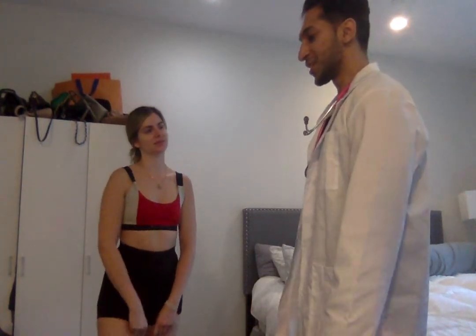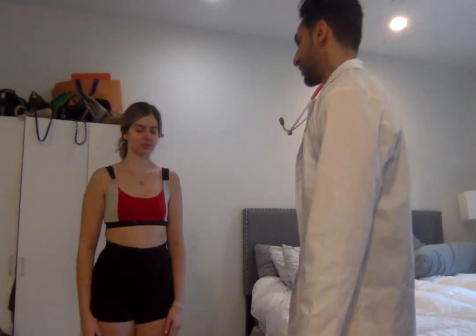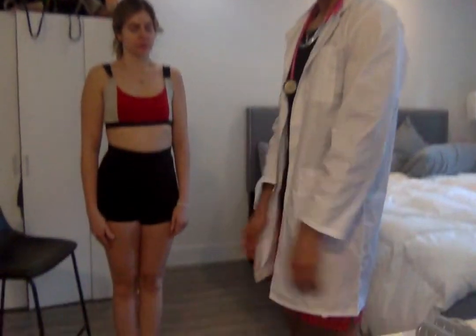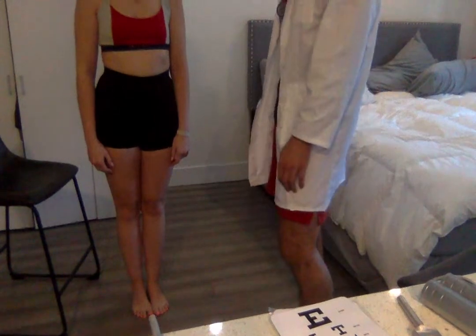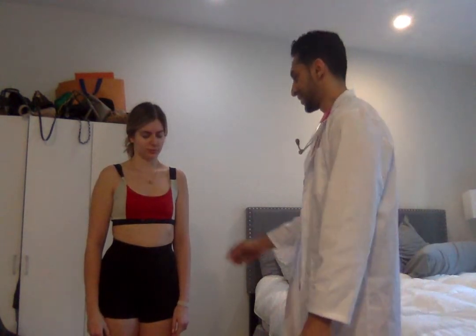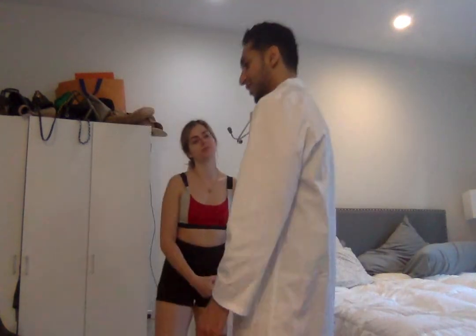Now we'll do the Romberg test. The patient will close her eyes, and let's see if she shifts, with hands to the sides, for about 15 seconds. All right, so she passed that test too. Very good. Now let's see your gait. Patient is standing upright with good posture, and let's assess her gait.